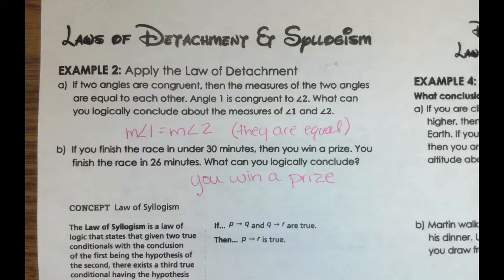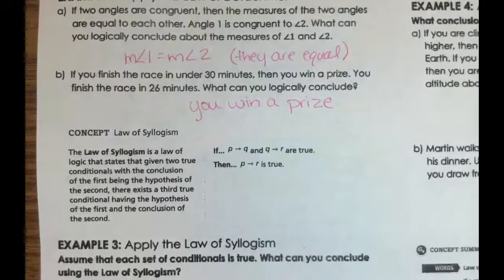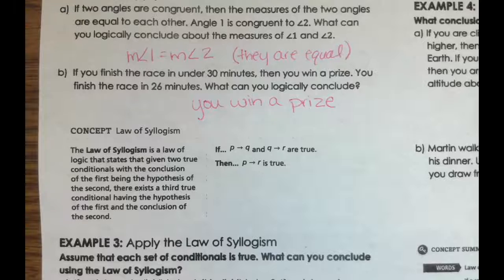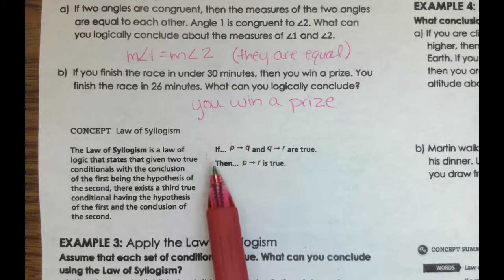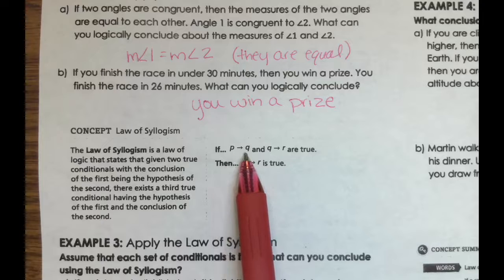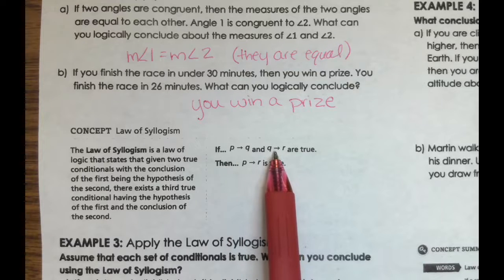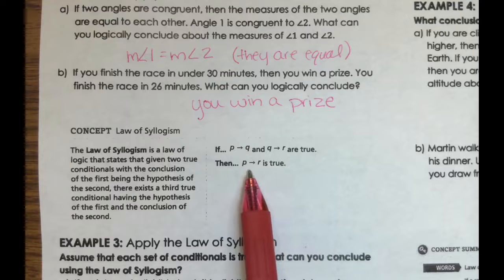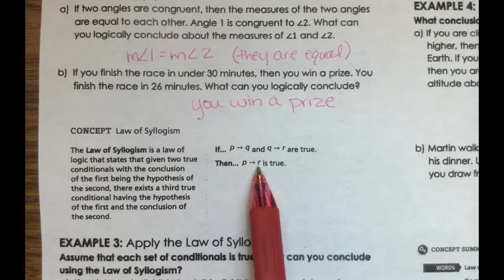Next, we're going to look at the law of syllogism. So the law of syllogism is a law of logic that states that given two true conditionals with the conclusion of the first being the hypothesis of the second, there exists a third true conditional having the hypothesis of the first and the conclusion of the second. So if we look at this, we've got if P then Q and if Q then R are both true, then we can state if P then R is also true.